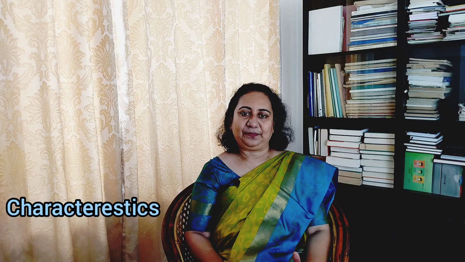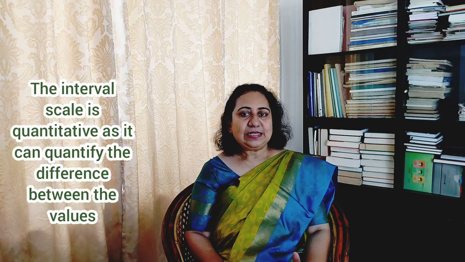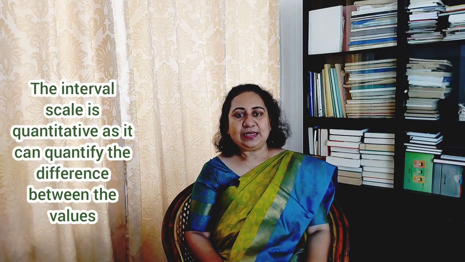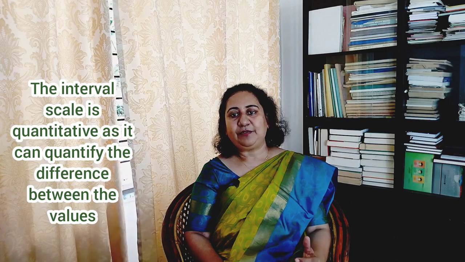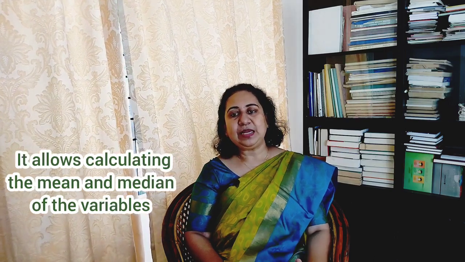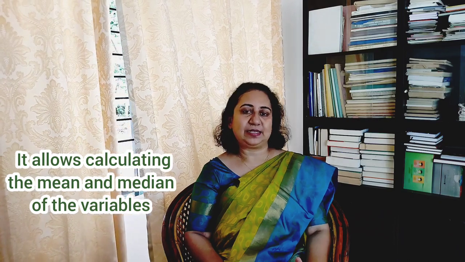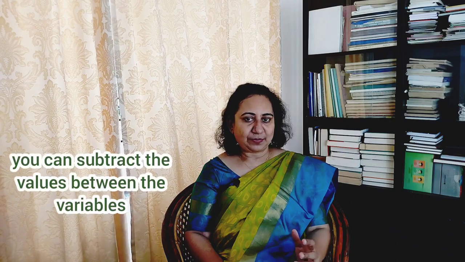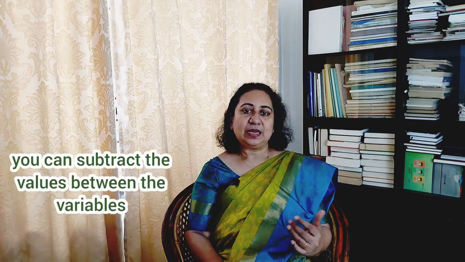Now we will discuss the characteristics of interval scale. The interval scale is quantitative and it can quantify the difference between the values. It allows calculating the mean and median of variables. To understand the difference between the variables, you can subtract the values between the variables.